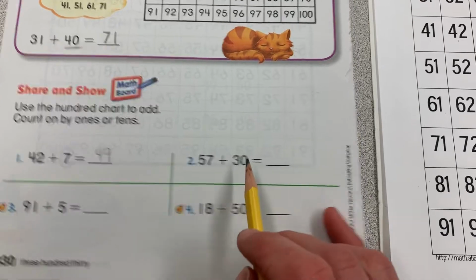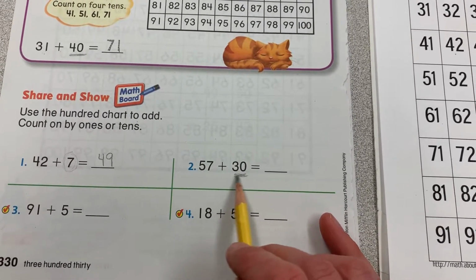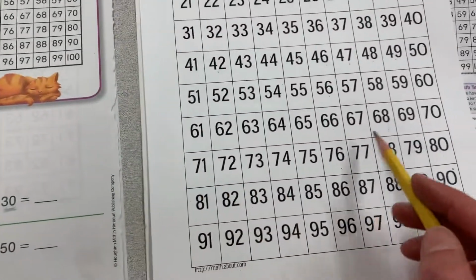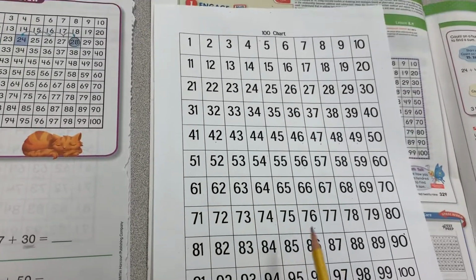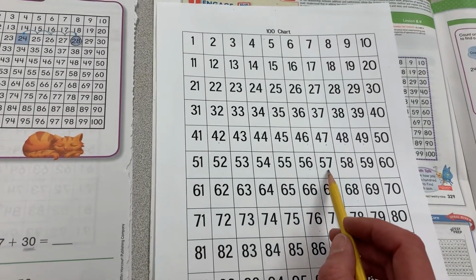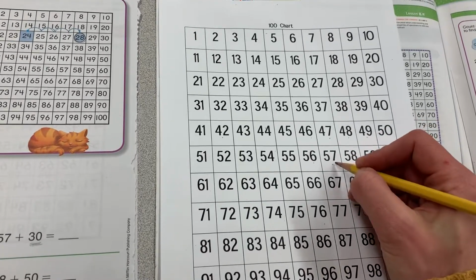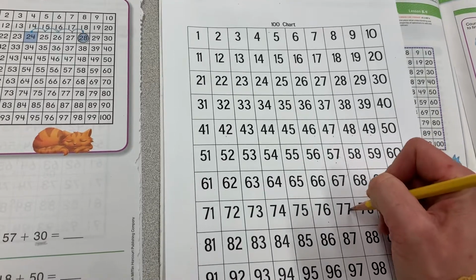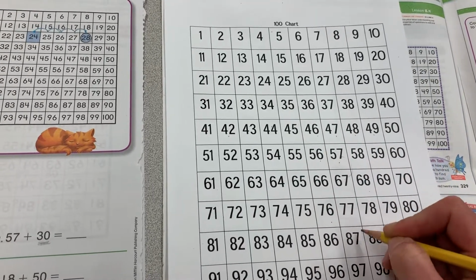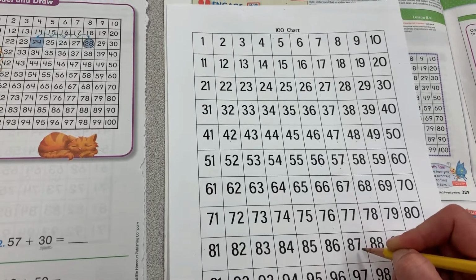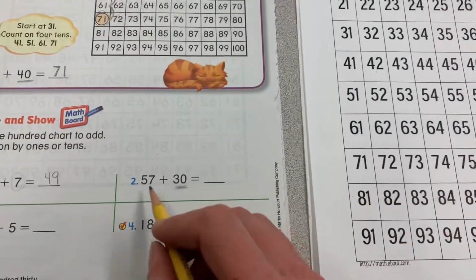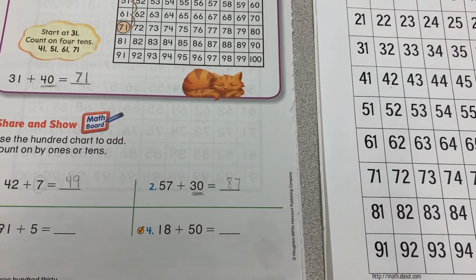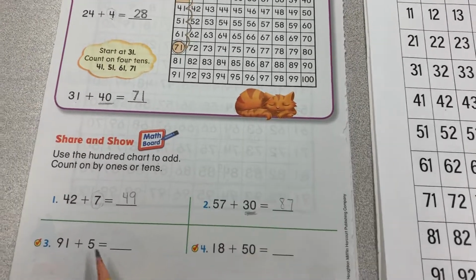57 plus 30. Oh, I'm adding a number with tens in it, so let's definitely count in a column, okay? Find 57. There it is, 57. Now let's count to 30 in a column. Ready? 10, 20, 30. What number did I end on, friends? 87. That's right. So 57 plus 30 is 87. All right, let's do 2 more together here.